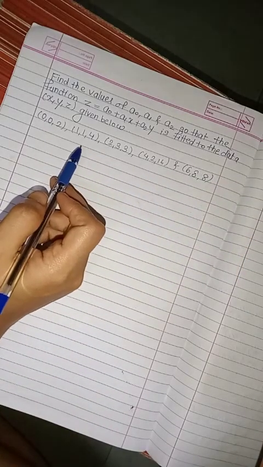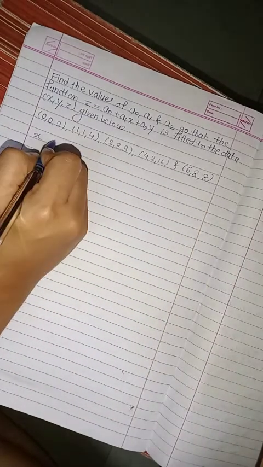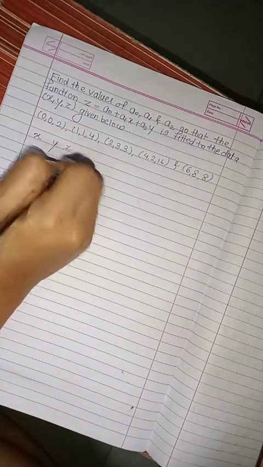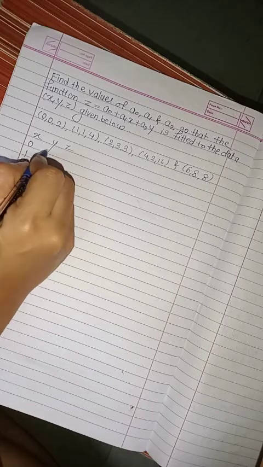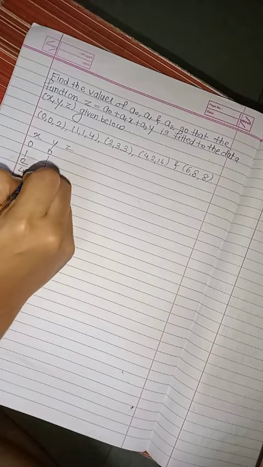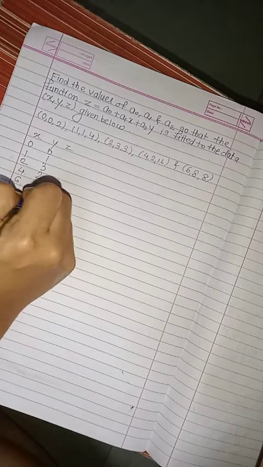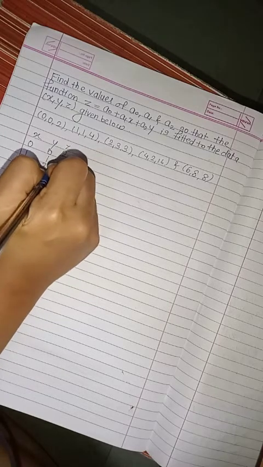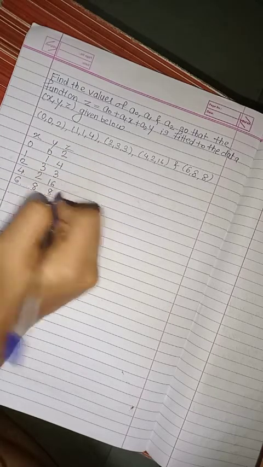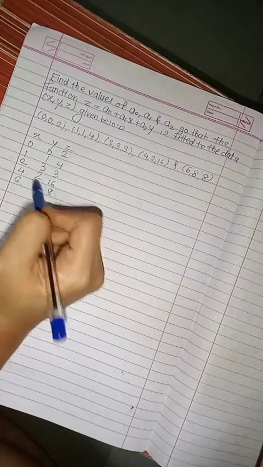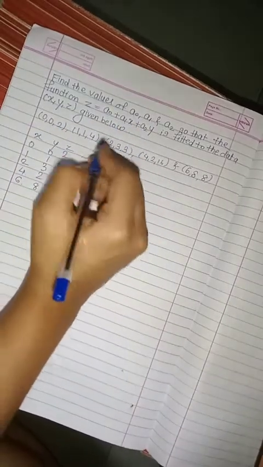So we'll again plot a table. The table is as follows: x, y, z. We'll write down the x coordinate first: 0, 2, 3, 4 and 6. Y coordinate: 0, 1, 3, 2, 8, and z is 2, 4, 3, 16, 8. Okay, so these are first of all the x, y, z values.